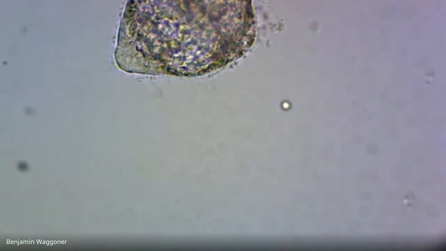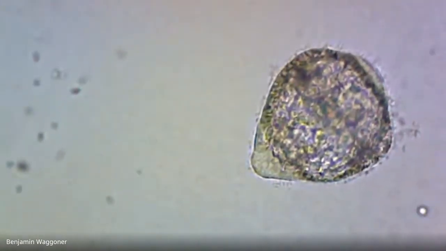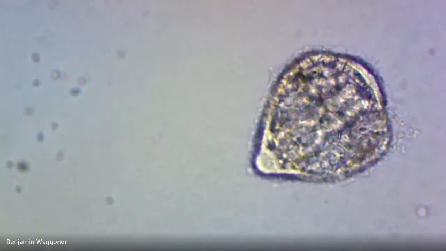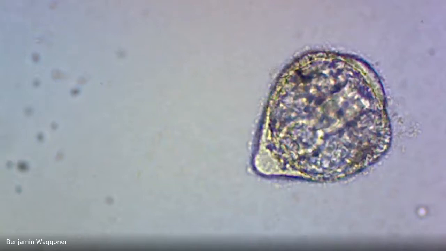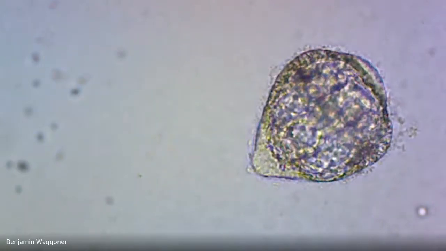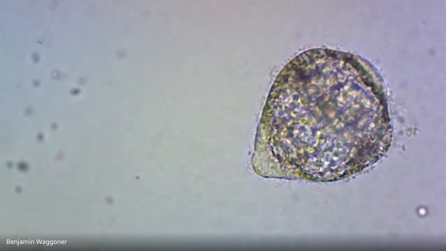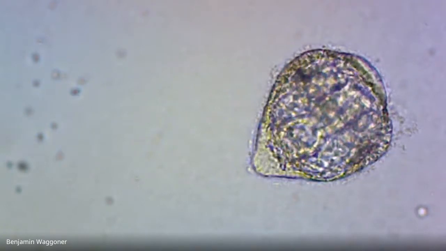Okay, that's a prism larva, and you can see the complete gut. It's kind of extending from roughly 4 o'clock to 10 o'clock. Again, there's bacteria all over it. It doesn't seem to be doing very well, but that is a prism larva.